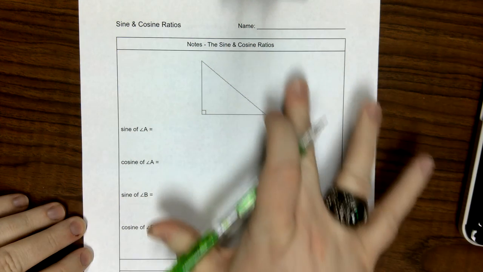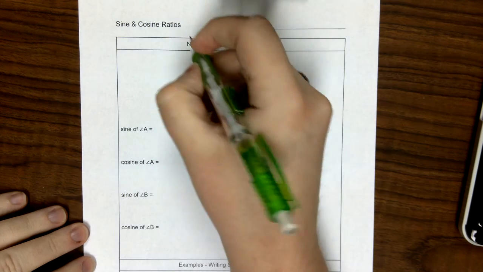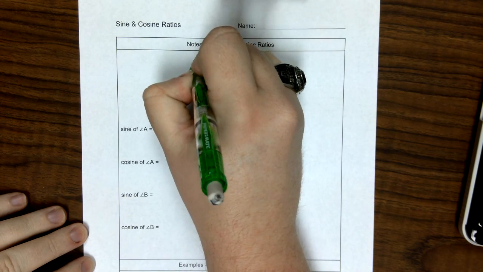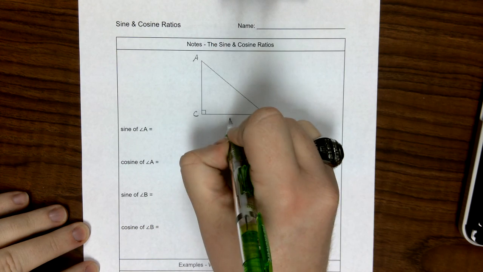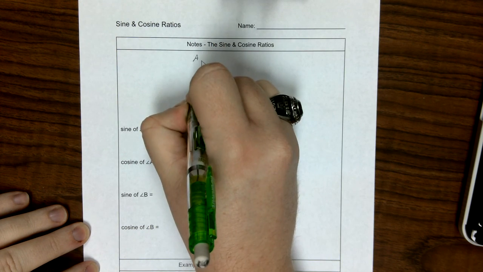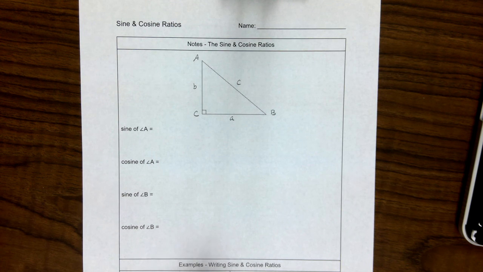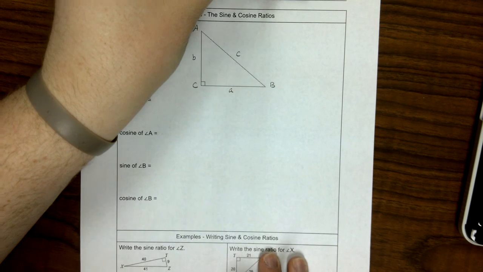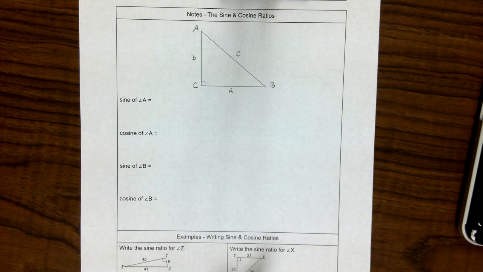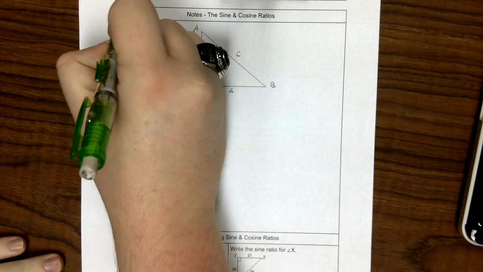All right, so we have a triangle here, just like last time. I'm going to label the angles A, B, and C, and then the sides little a, little b, little c.